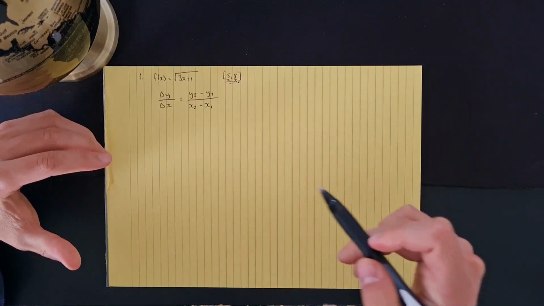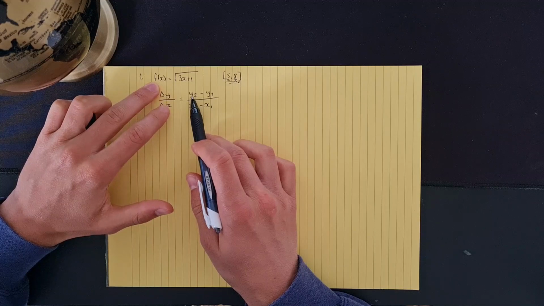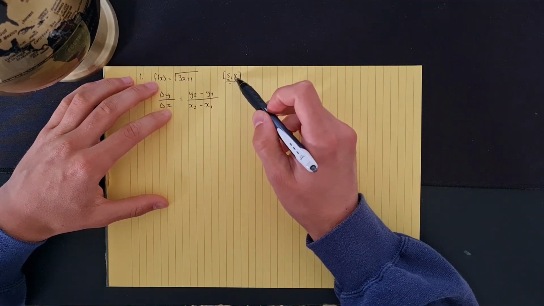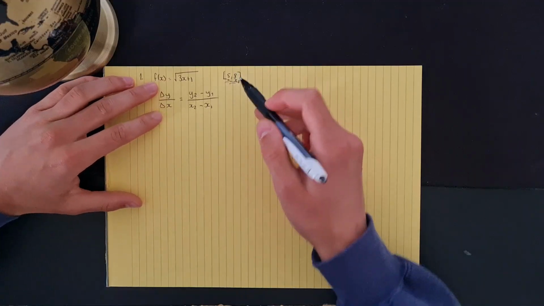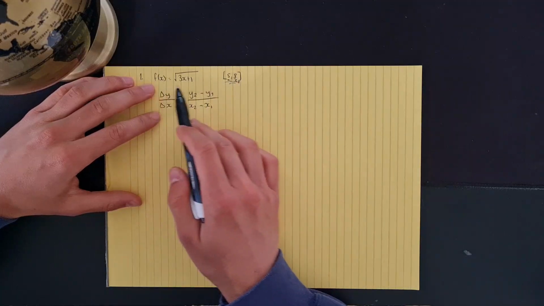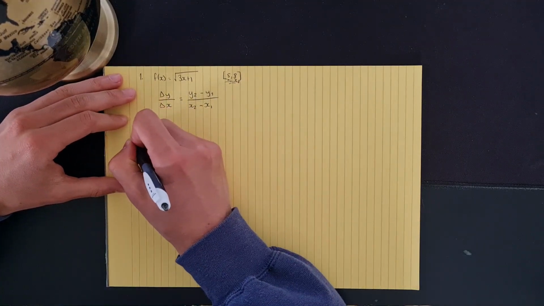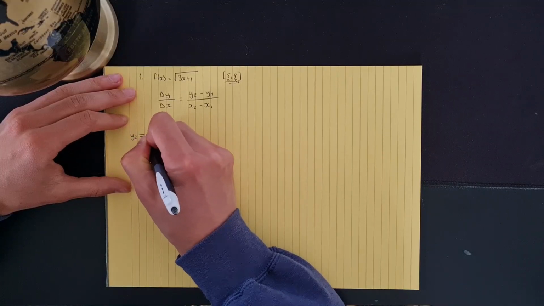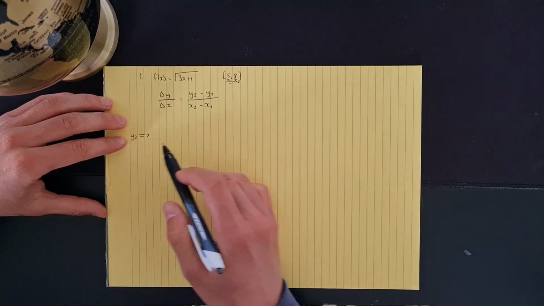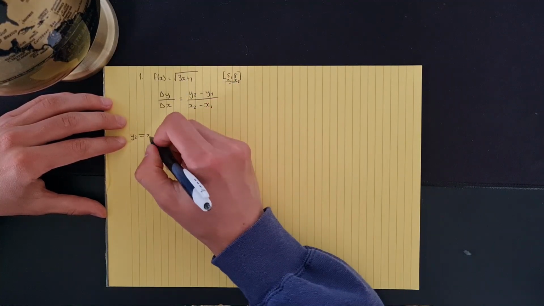So y here represents f of x. So this here is x2. I'm going to substitute that value into this function in order to get y2. We get y2 when we substitute x2 into f of x.